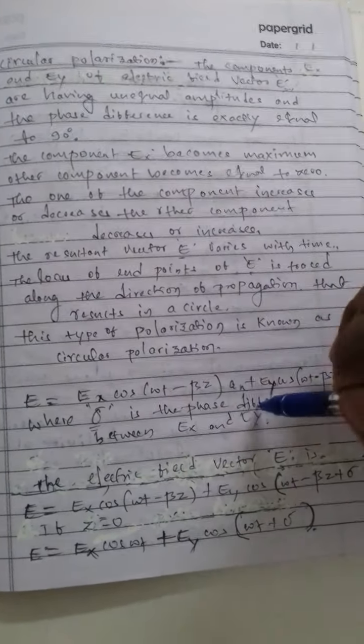Propagation of uniform plane wave in good conductors. A good conductor is a material having high conductivity, of the order of 10 raised to 5 mho per meter or Siemens per meter. Sigma upon omega epsilon is greater than 1, that is, sigma is greater than omega epsilon.